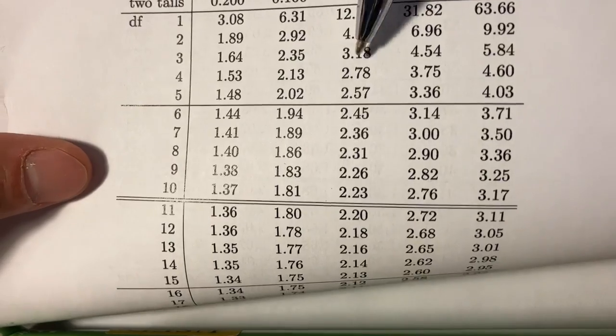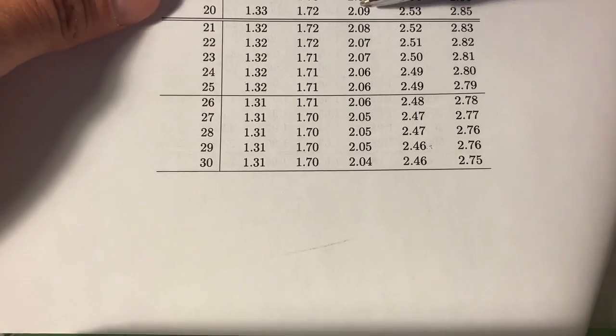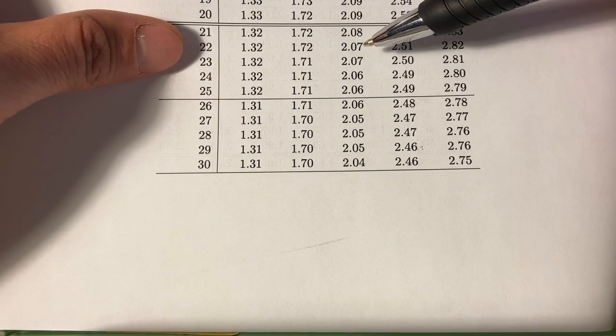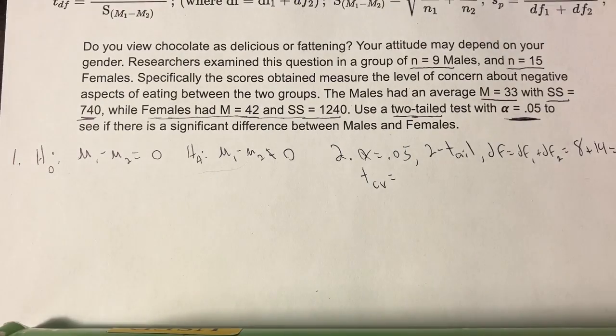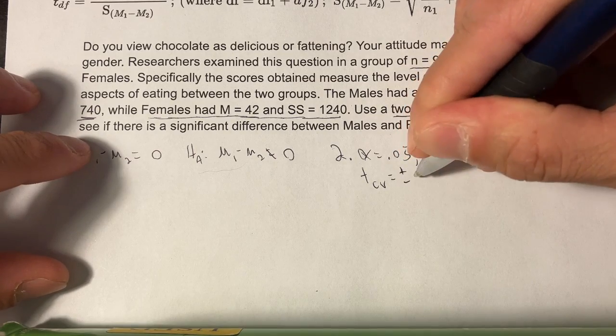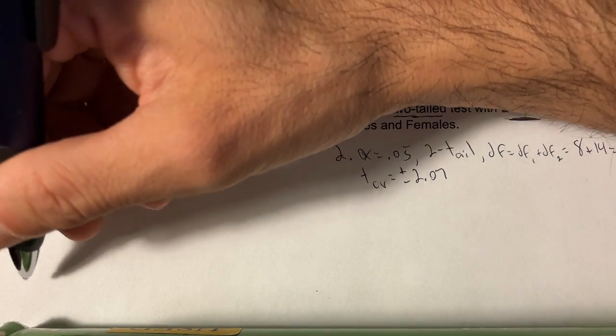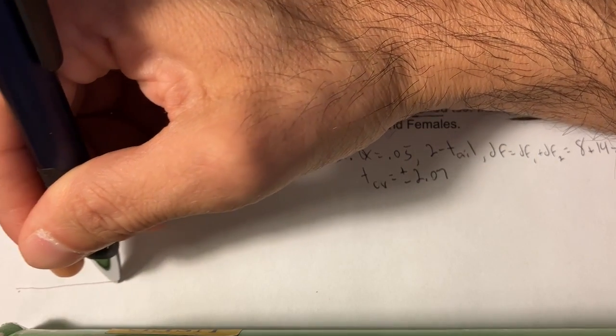So we start scrolling, and then we get here to 22, and we see that the cutoff is 2.07. So we're going to have plus or minus 2.07 for our cutoff. And then we can actually draw our sketch.